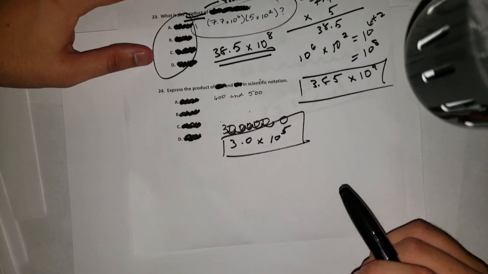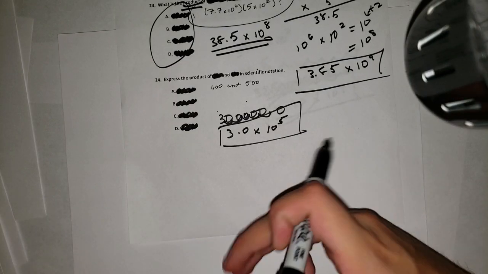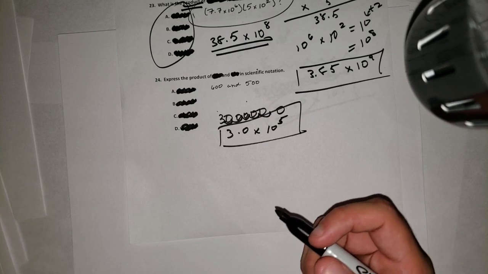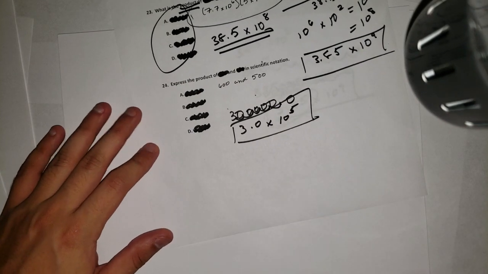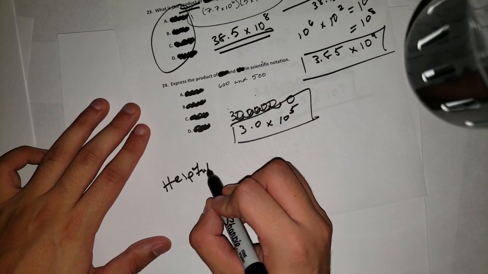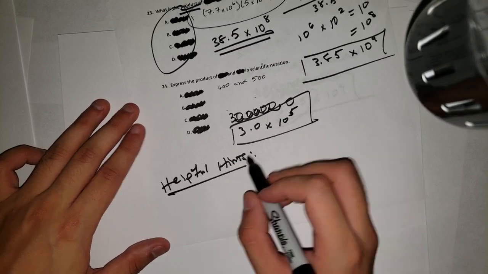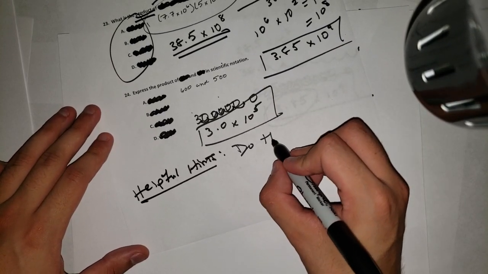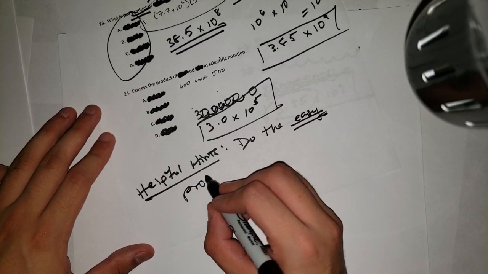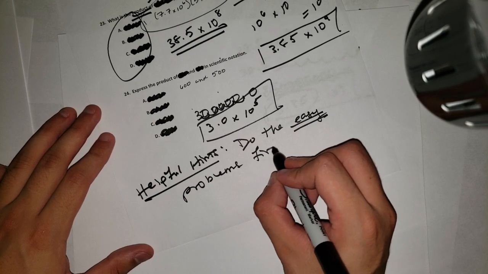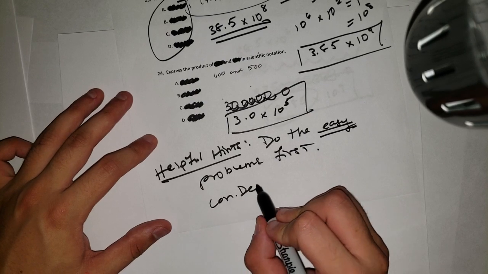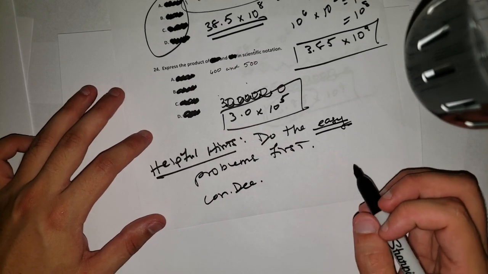Okay? So obviously these last few problems were much easier and took a lot less time to do than the first problems. So my hints for the test, maybe I'll call these maybe helpful hints, is to do the easy problems first. Okay? So in other words, do all the converting decimals, okay, converting decimals, all of those.